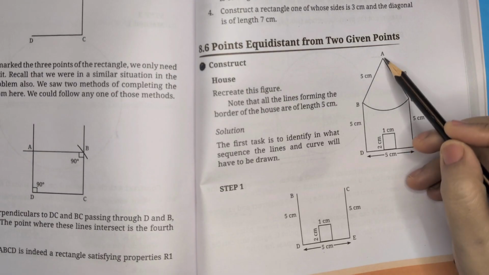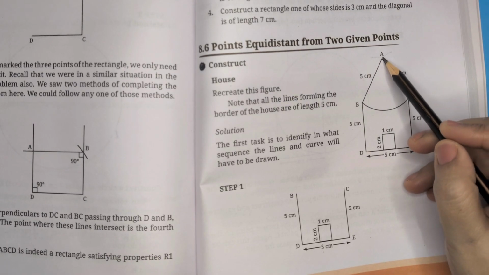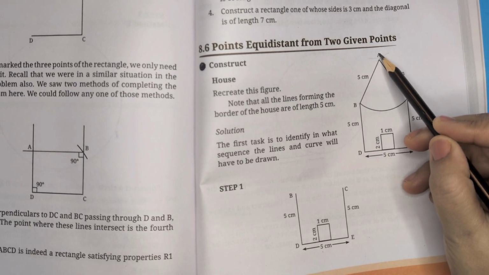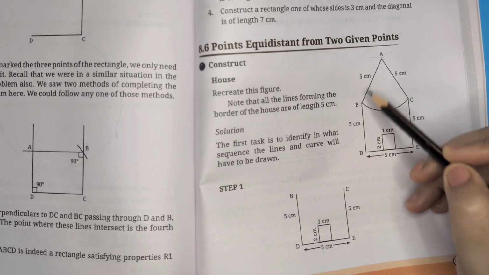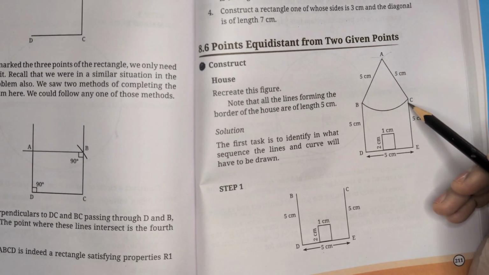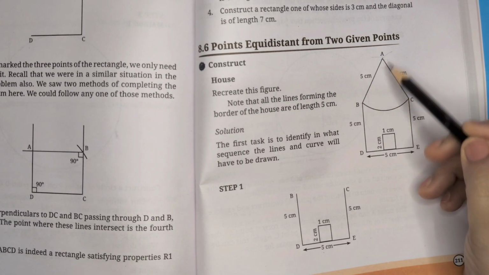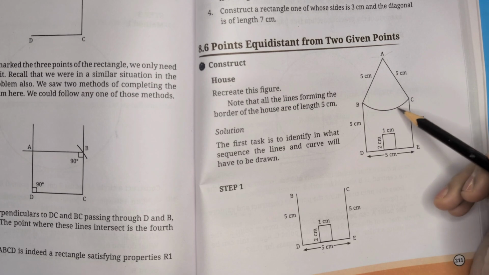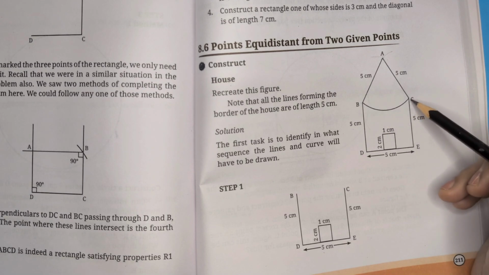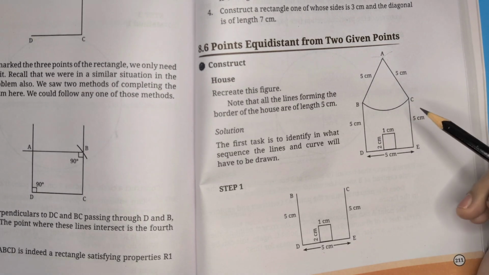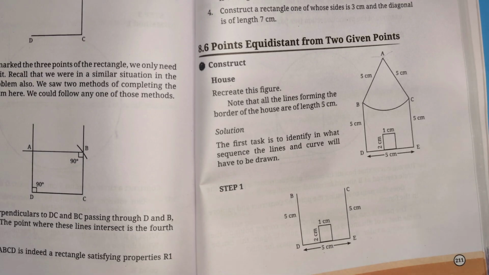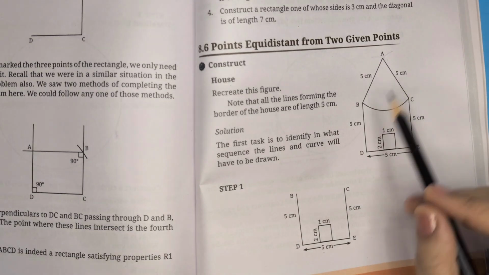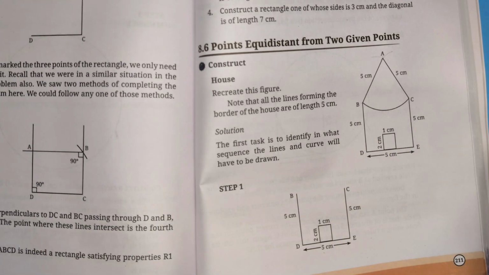From C also another arc that will intersect at a point. That point we can mark as A. Then join AB, AC and take a suitable radius from A. Join B and C through an arc.